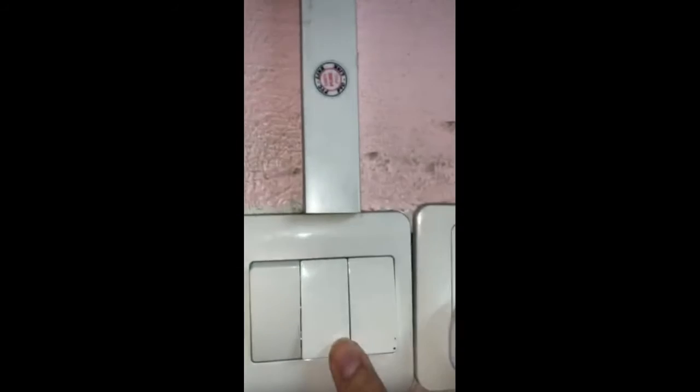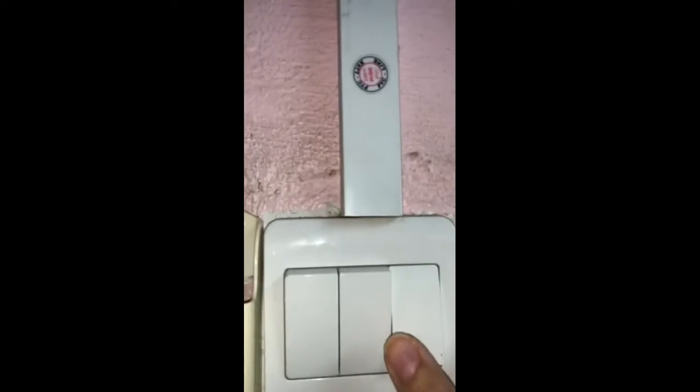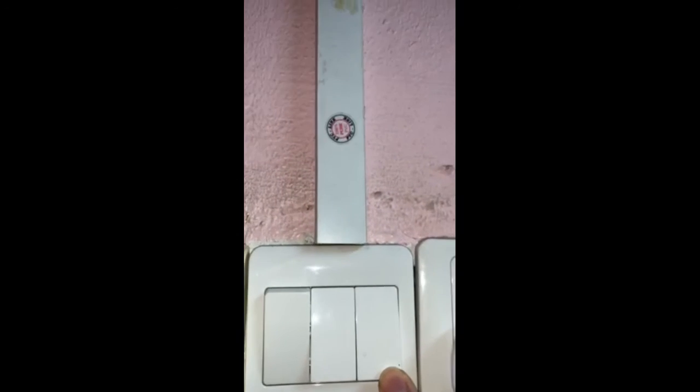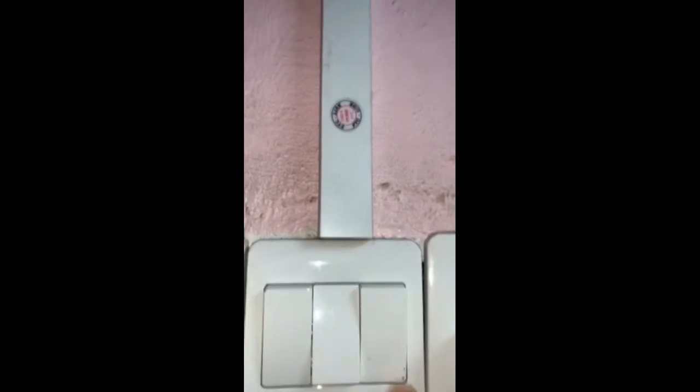So this is the switch for the light. Okay. So now this is the switch for the fan. And the fan is turned on. Now I'm turning off the fan and this is the light for bedtime. Okay, and I'm turning off the light and now I'm turning off this light.